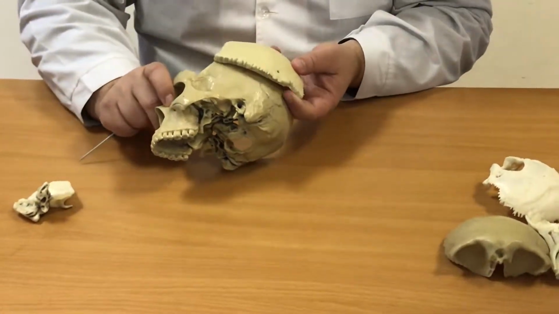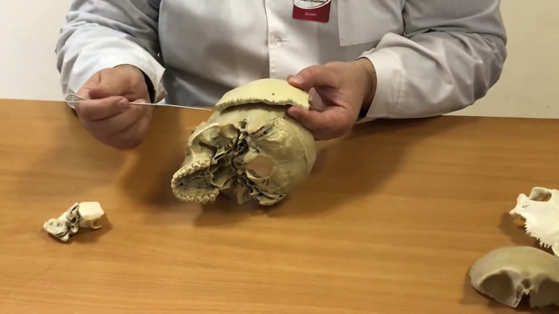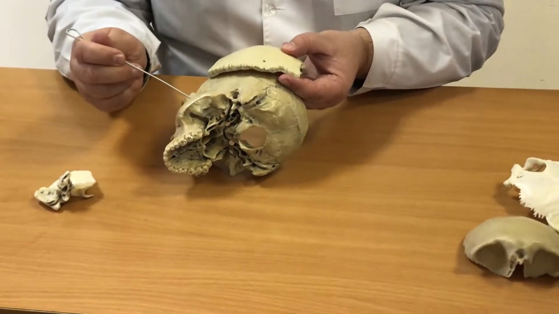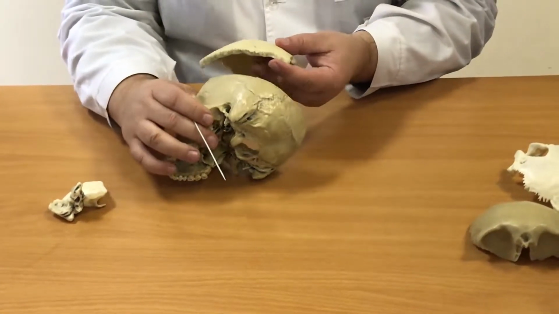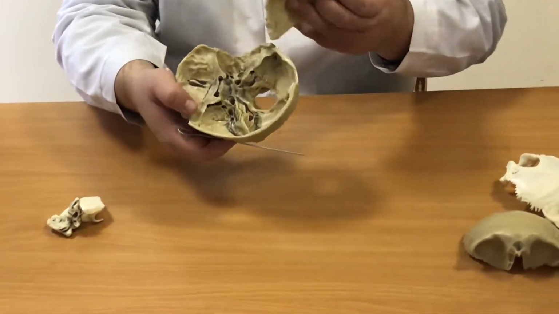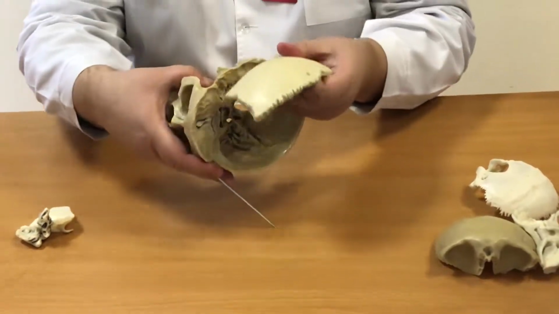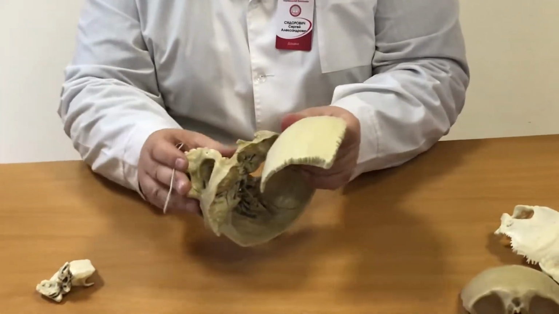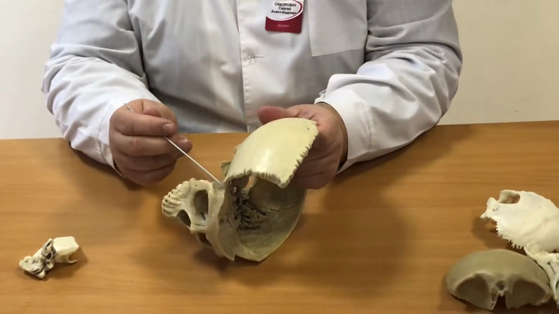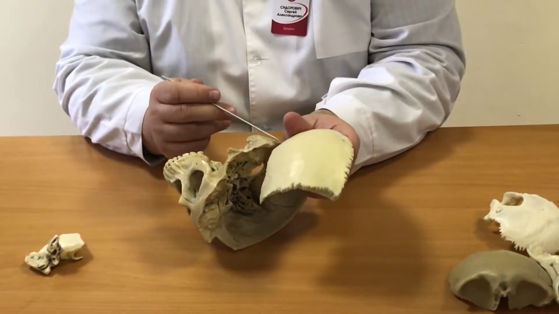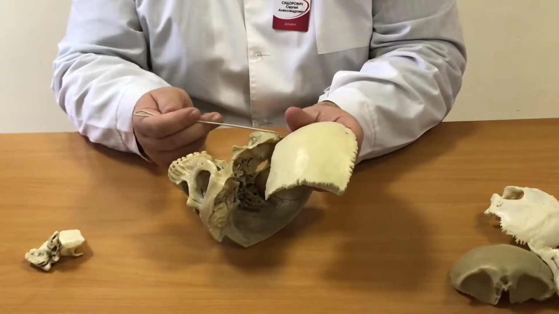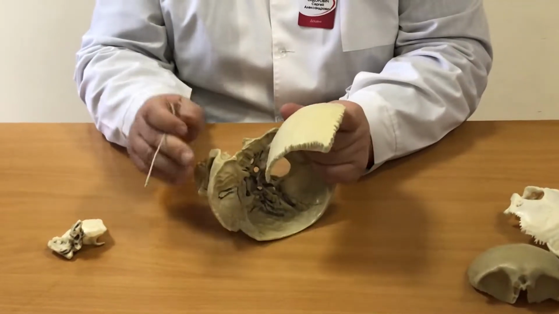This angle, angulus sphenoidalis, is attached to the greater wing of the sphenoid bone, and from this side, angulus mastoideus is attached to the mastoid process of the temporal bone.